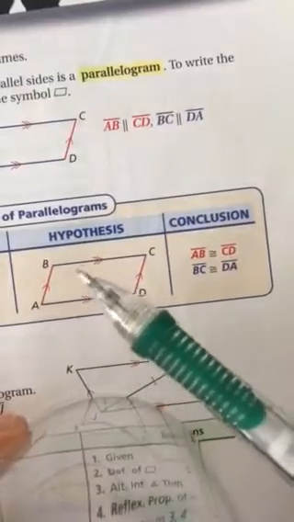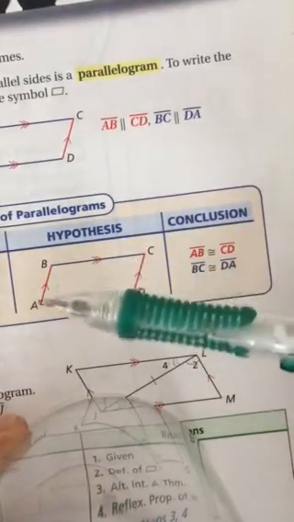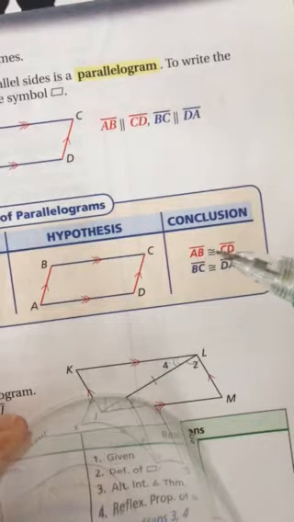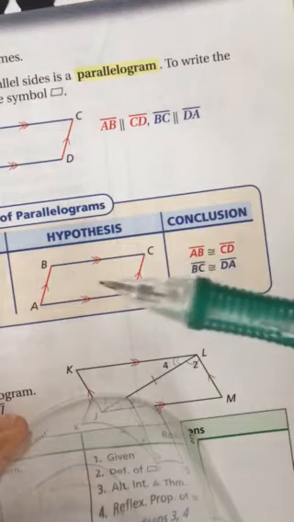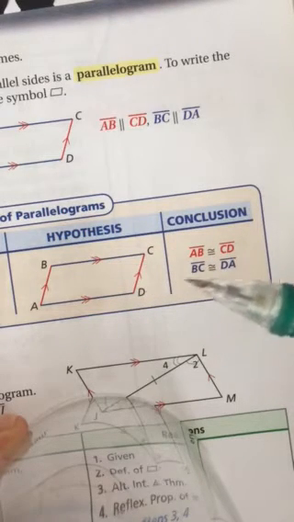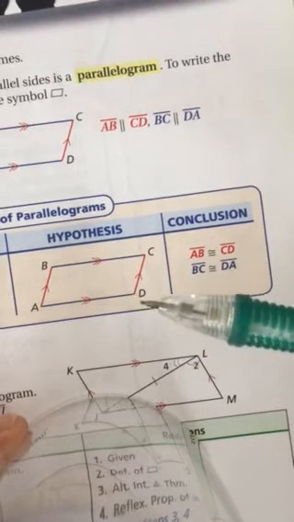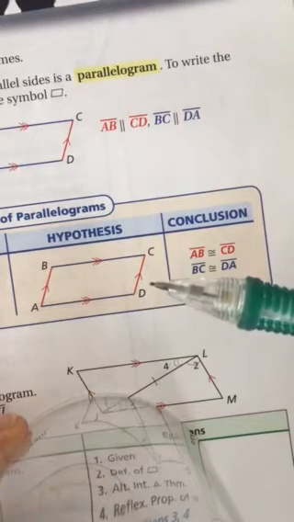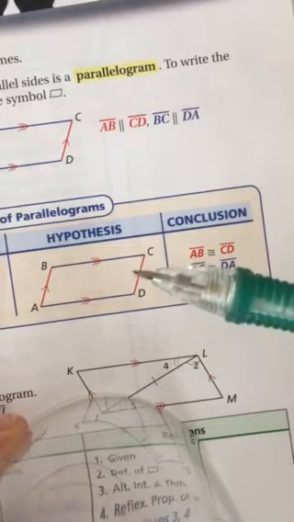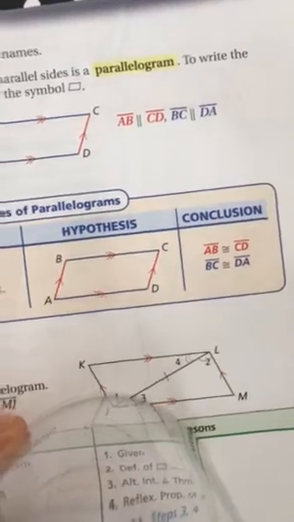Here we show that they are both parallel, and by coloring them each a different color, these 2 are red, they're showing you that AB is congruent to CD, and using the blue, they're showing you that BC is congruent to AD. So we have BA and CD not only parallel, as their name parallelogram tells us, but we also have them congruent. We also have BC and AD parallel and congruent.